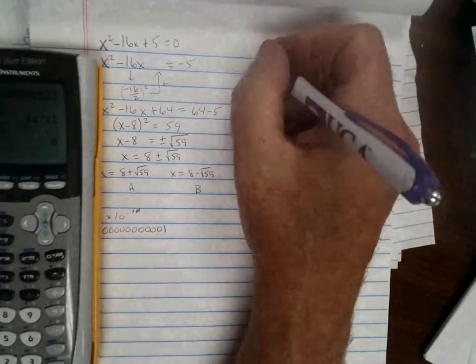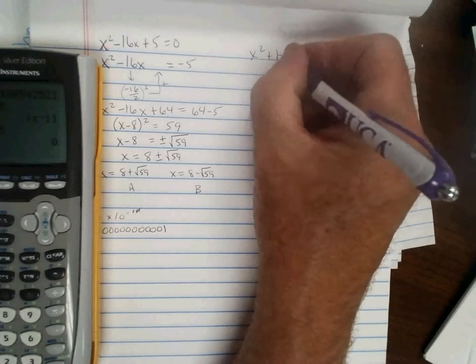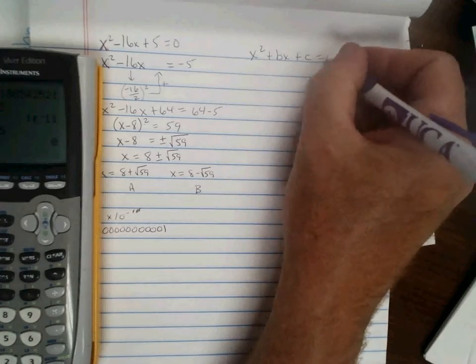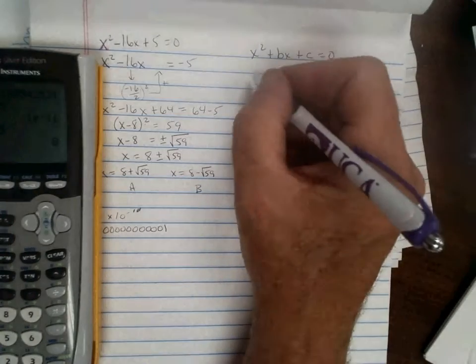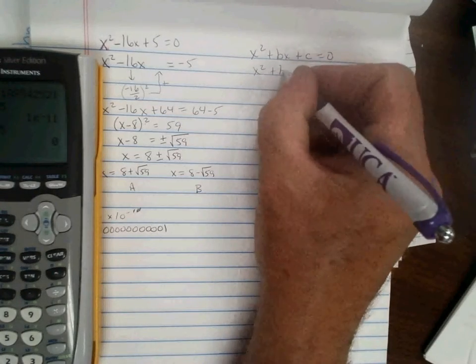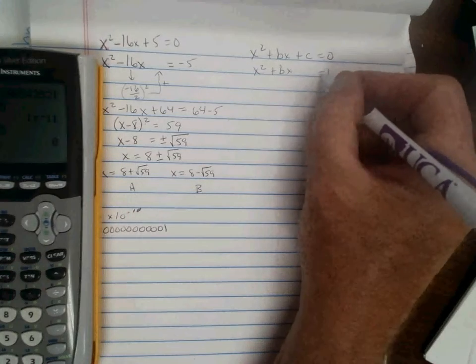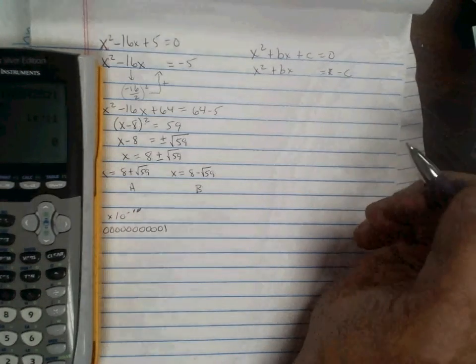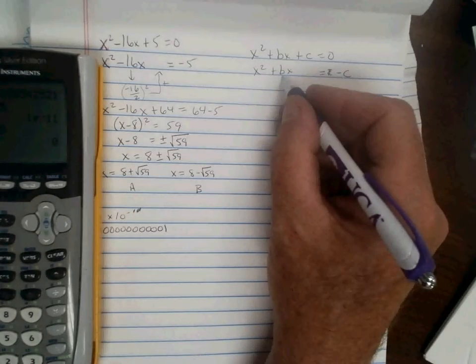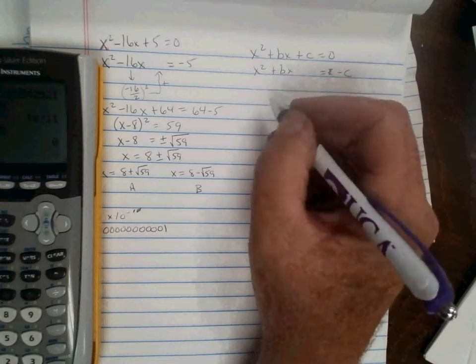In general, if you have x squared plus bx plus c equals 0, to complete the square, move the constant. Then you're going to take half of this coefficient and square that and add it to both sides.